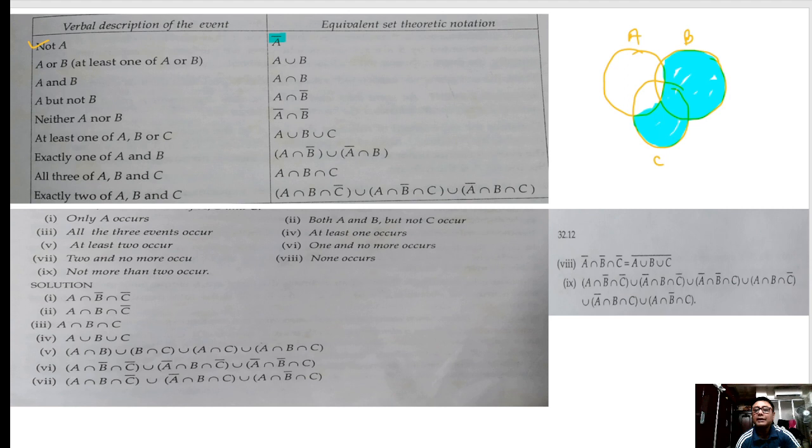Let us see the second part. This is the C. Then we have at least one of A or B. That means at least you should choose A or B or both.